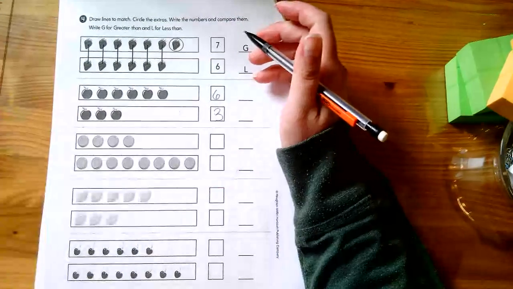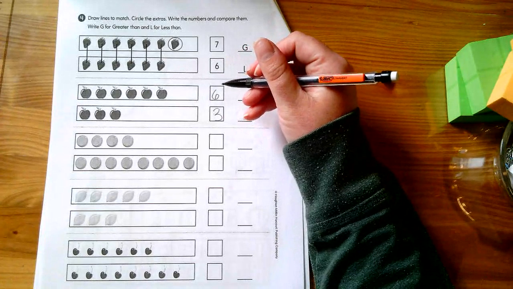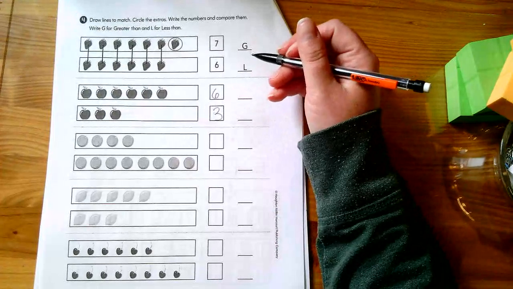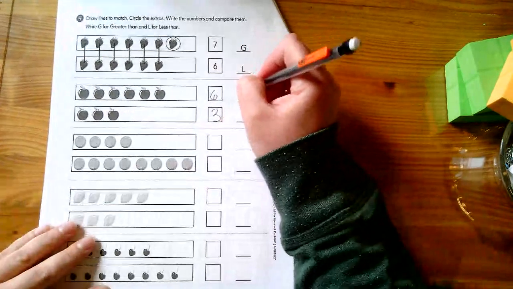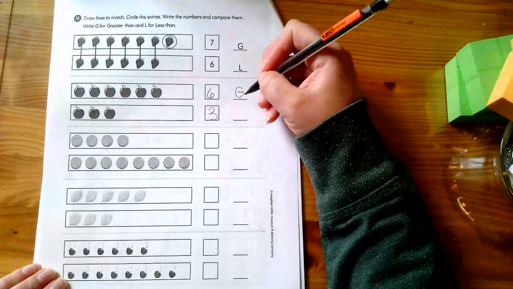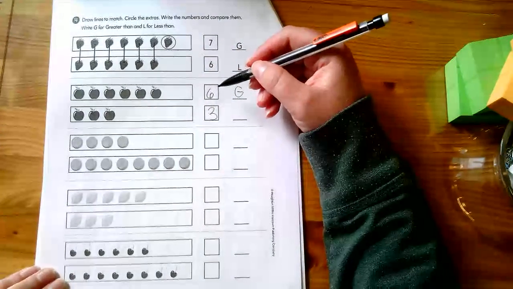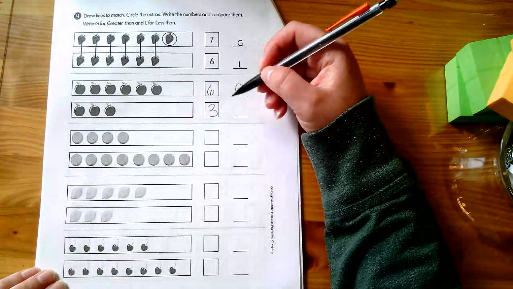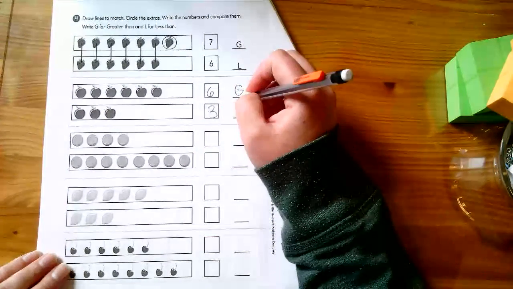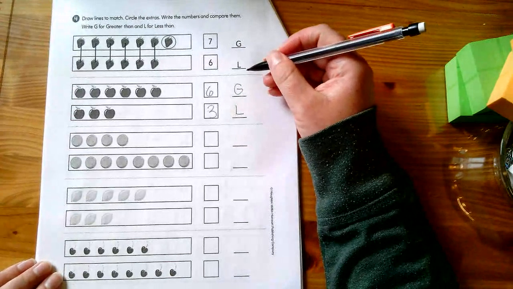So now we can easily say, when we look at these 2 numbers, which one is greater than? Which one's the greater number, the bigger number? That's 6. So we're going to put a G there because that means greater than. And which number is less, or which group is less than? 3. 3 apples are less than 6. So we're going to put an L for less.